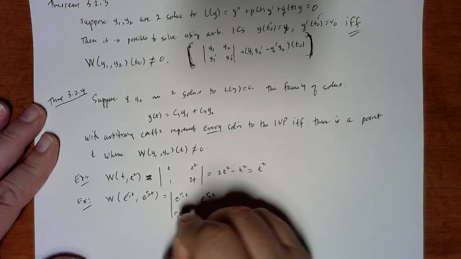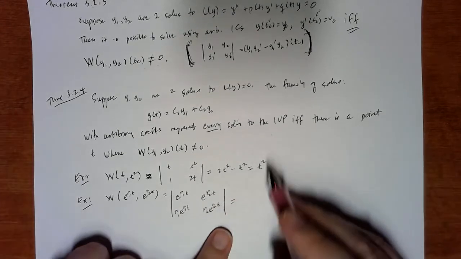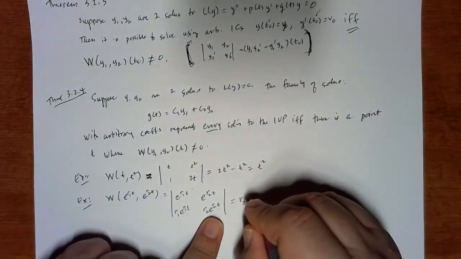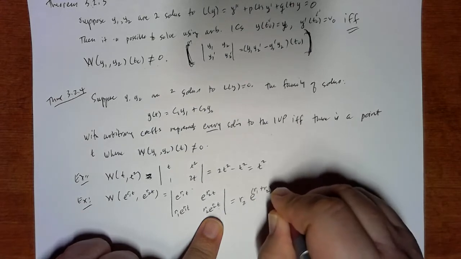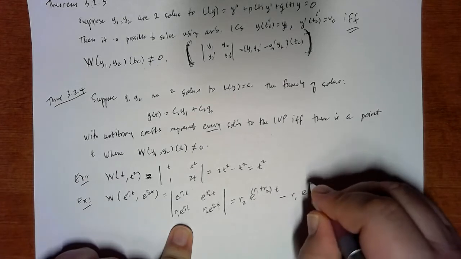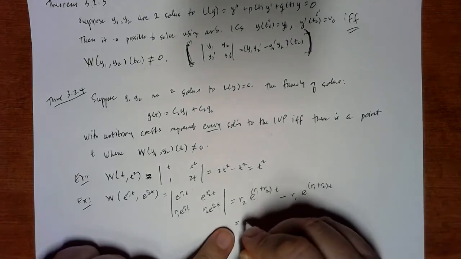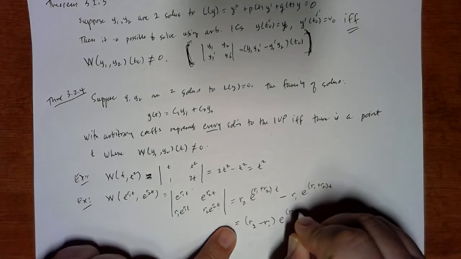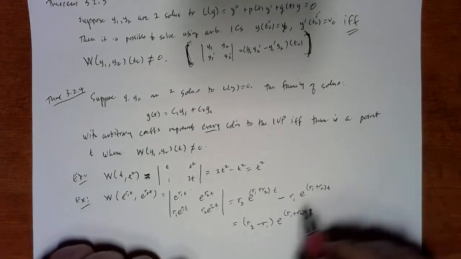R1 e to the r1t, r2 e to the r2t. What will the Wronskian be? Let's see, that's going to be r2 times e to the r1 plus r2 times t minus r1. Good. If I rewrite that, oops, I get this expression.